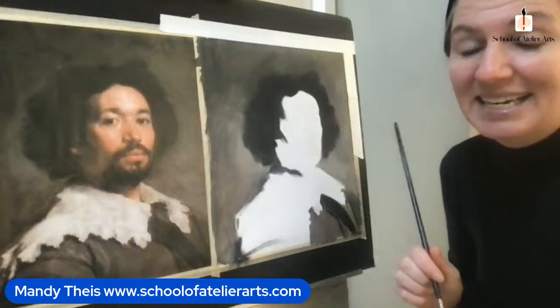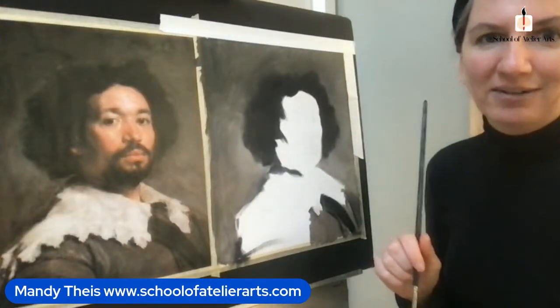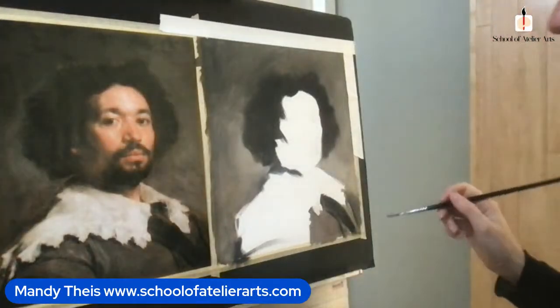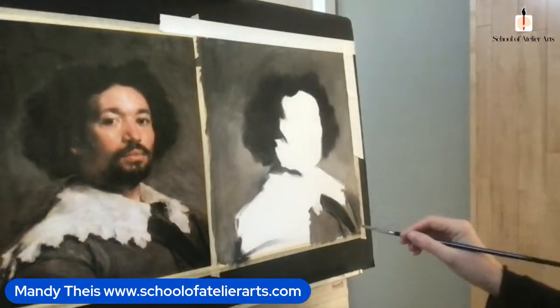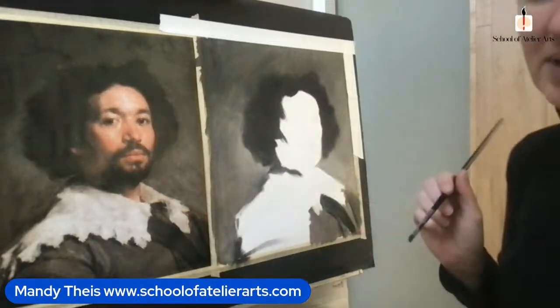And yes, this painting is in the Met Museum in New York City. It's one of my favorite paintings. I'm a huge fan of Velasquez. I love what he does with edges and color, and just the life in his paintings, the way he lays down his paint. I'm a big, big fan.